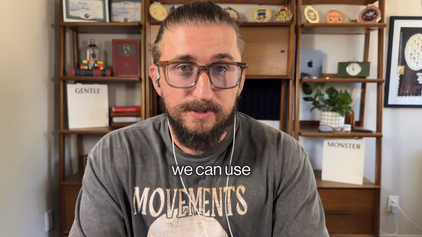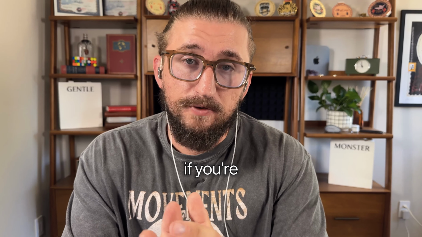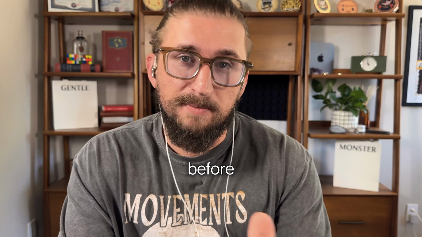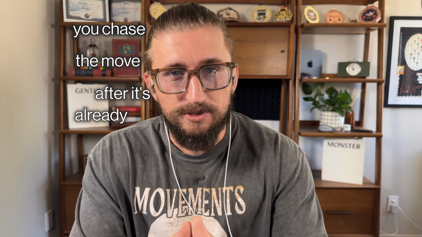The difference between trading and gambling is that as traders, we can use a wide set of information to make better decisions. Now, if you're like most traders, you wake up right before the bell, hop on the charts, maybe eat a piece of toast if you're lucky, and then you chase the move after it's already happened.